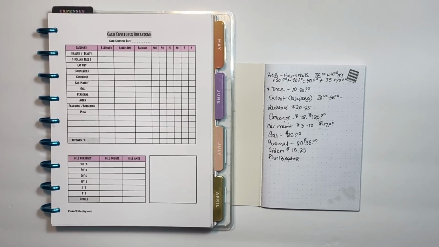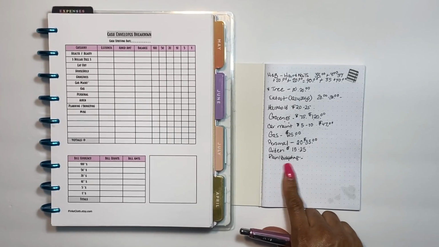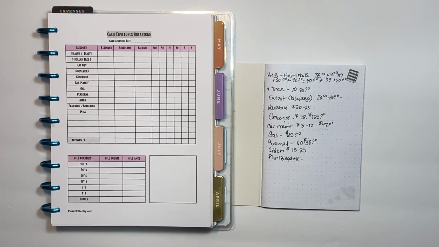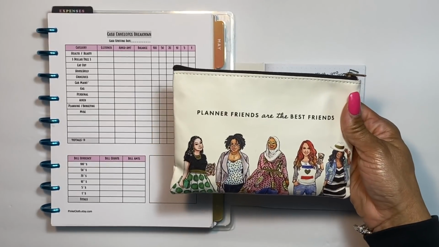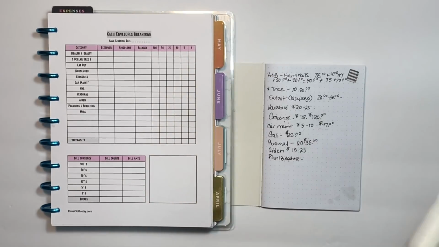Y'all need to go check your Hobby Lobby, Joann's, or Michael's. I got this little pouch at Michael's, and I keep it in my purse and put pins in it. So that's the things I get with that.